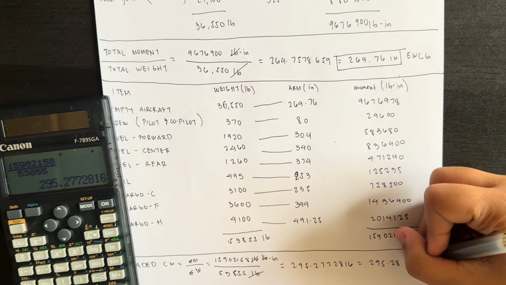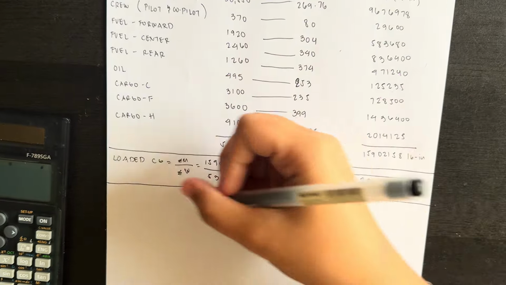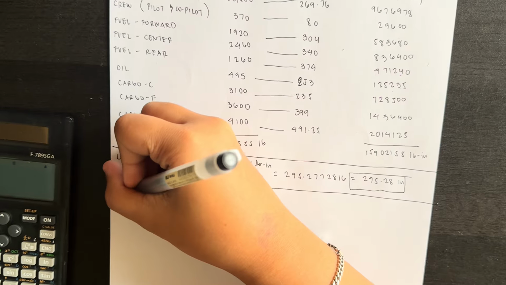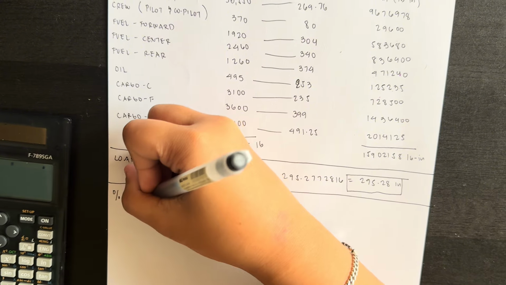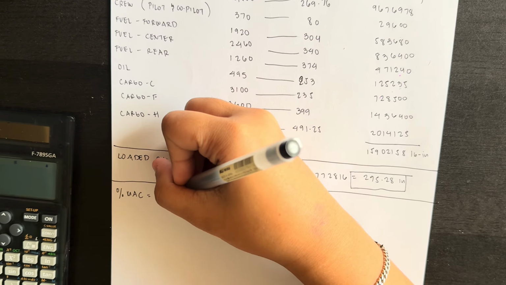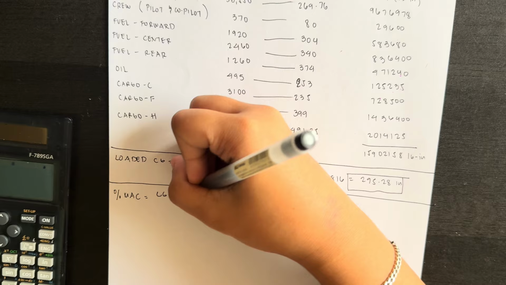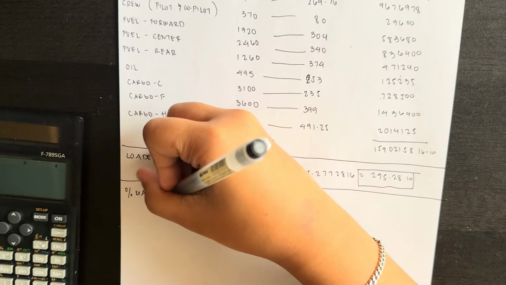Now, we will use the loaded CG to compute the percent MAC. Our formula is percent MAC is equal to loaded CG minus LEMAC divided by MAC times 100. The LEMAC and MAC are provided in the TCDS.